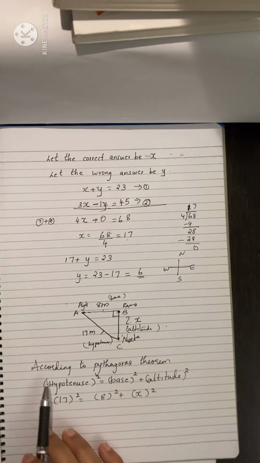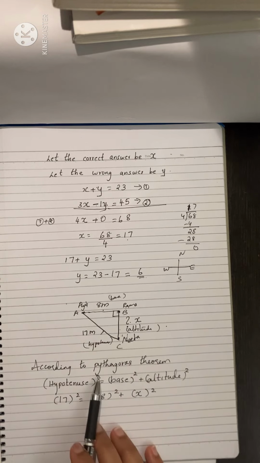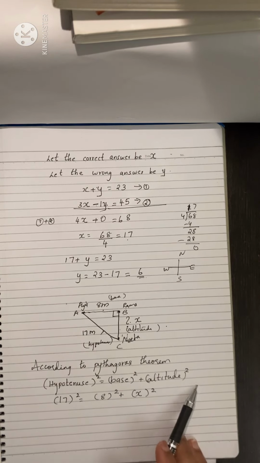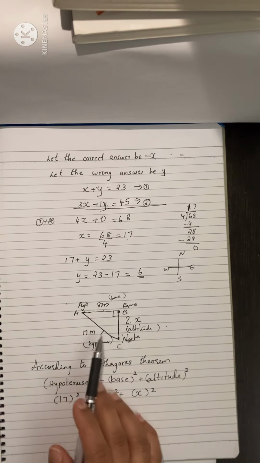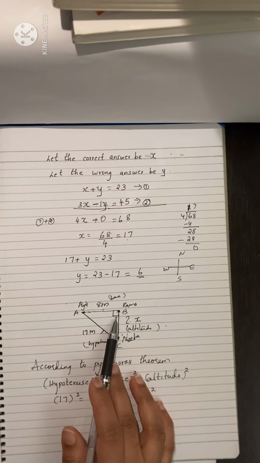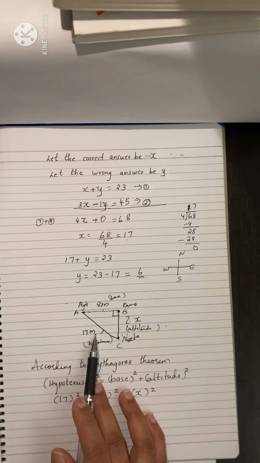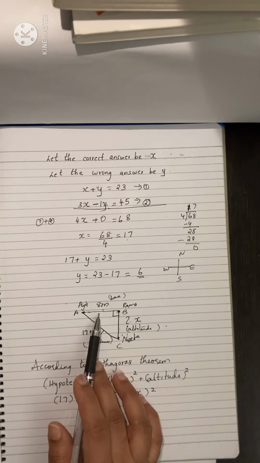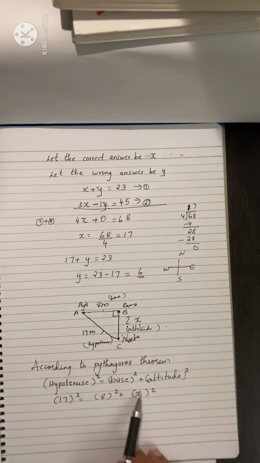Hence we can write like this. According to the Pythagoras theorem, hypotenuse square equals base square plus altitude square. Here the hypotenuse is the side opposite to the right angle. Here the right angle is this one, so the side opposite to that is the hypotenuse, and then the base and height.